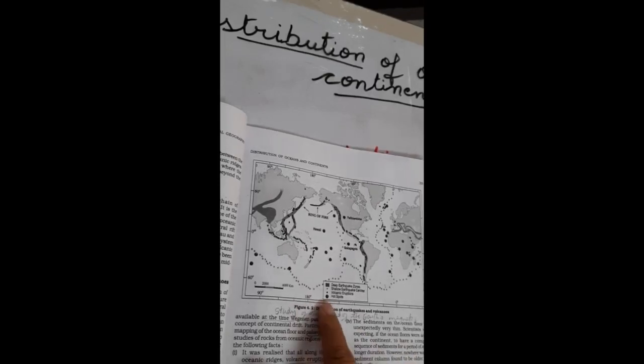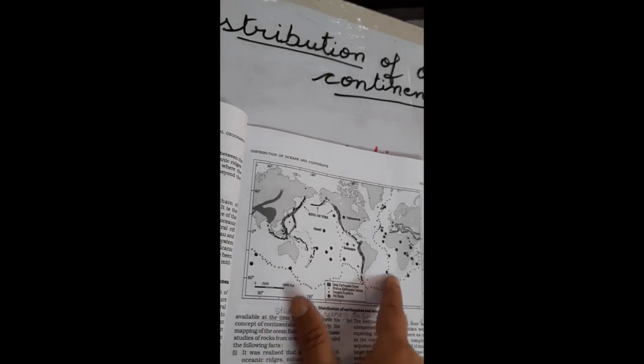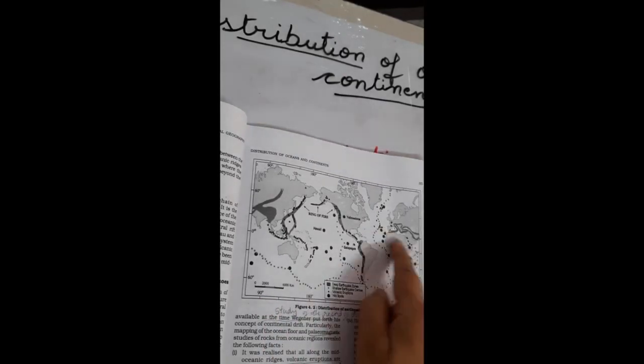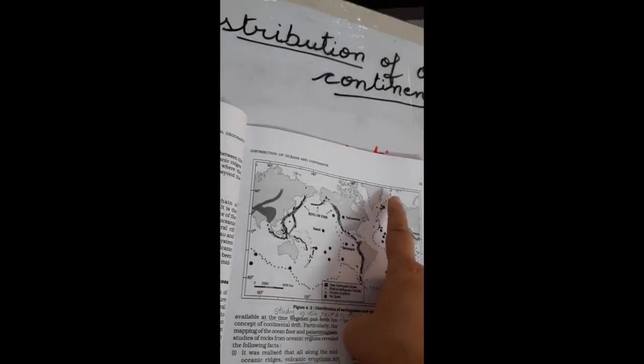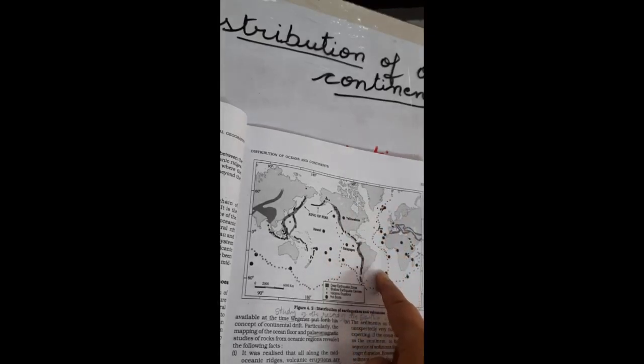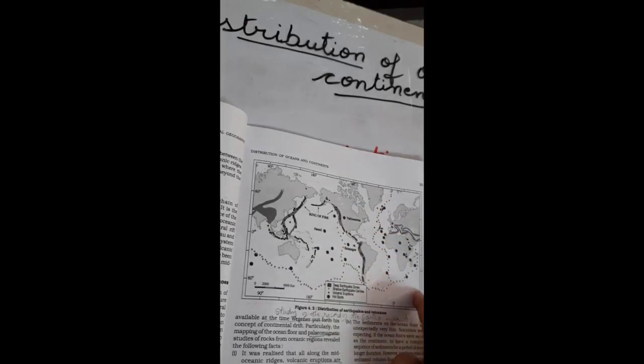As you can see in the map, this map shows us the distribution of earthquakes and volcanoes. Now you are seeing a dotted line here in the Atlantic Ocean. It is running parallel to the coastline. This line further extends to the Indian Ocean.